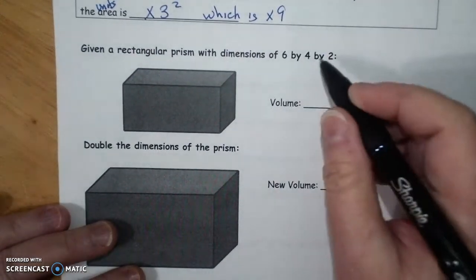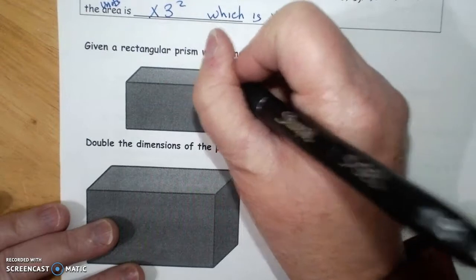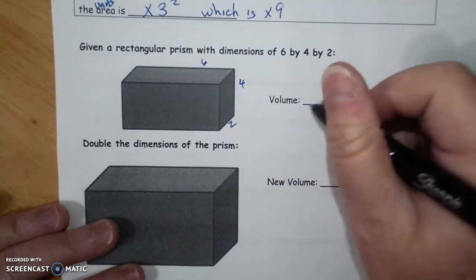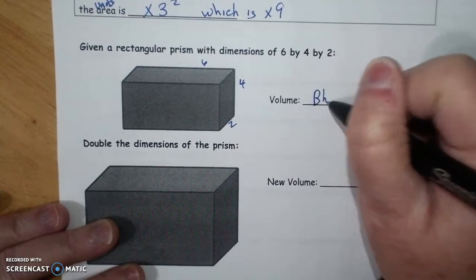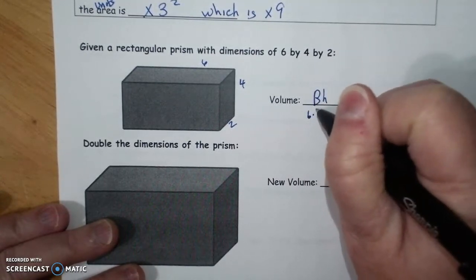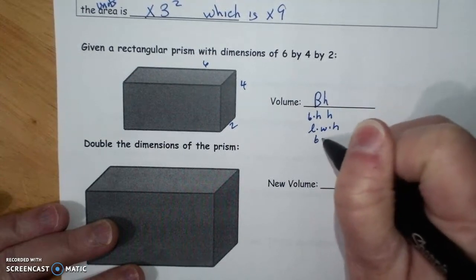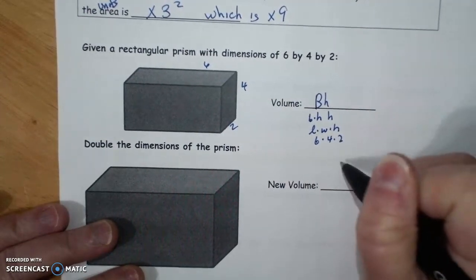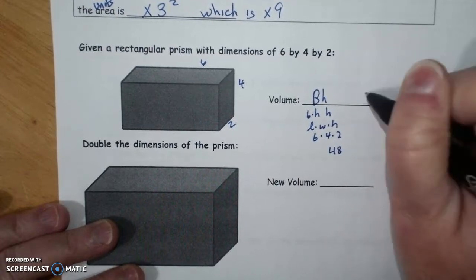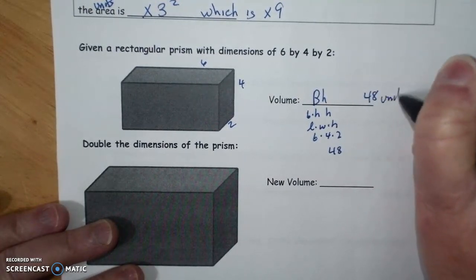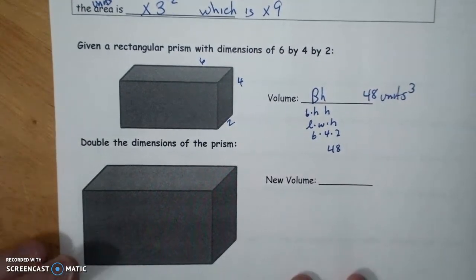Given a rectangular prism that is 6 by 4 by 2. Volume is big B times H, but big B is B times H, which is length times width, times height, which is 6 times 4 times 2, which is 48 units cubed.